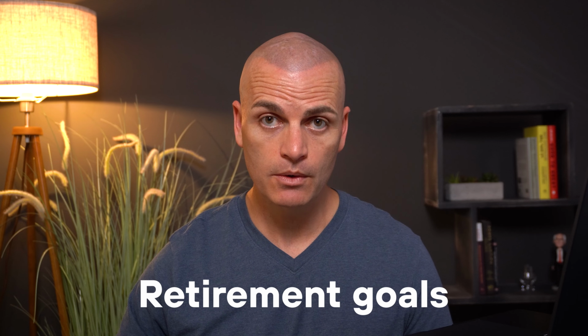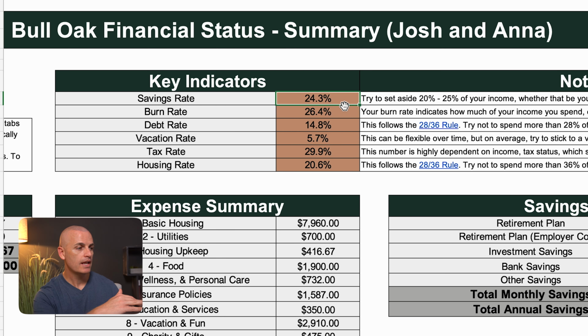That means that you're not living above your means and that you are saving towards your future goals, which 9 times out of 10 is going to be your retirement goals, right? So Josh and Anna are saving 24% of their income, which is just fantastic. They're doing a really good job of setting themselves up for their future. The burn rate is sort of the inverse of this, which is really how much of your income are you actually spending. And so this is all of your spending numbers, not including your taxes, nor is it including your debt.